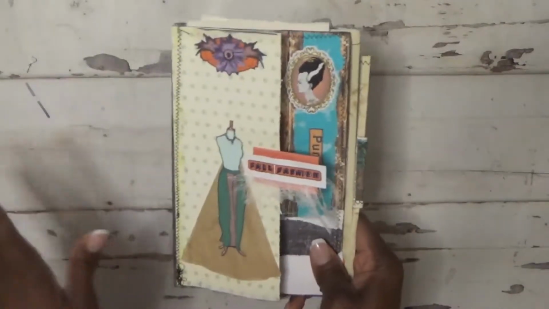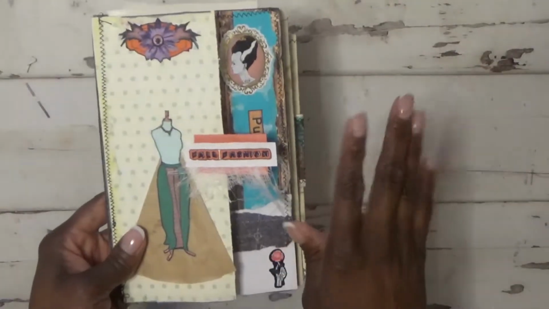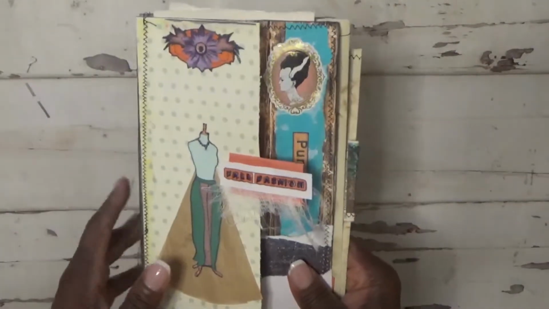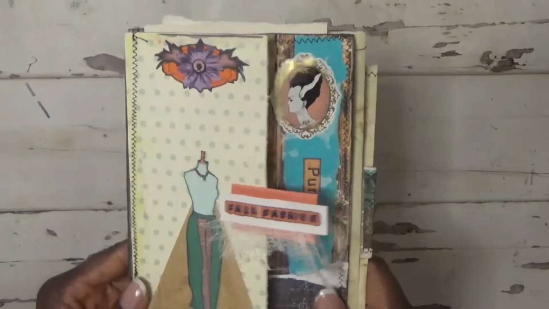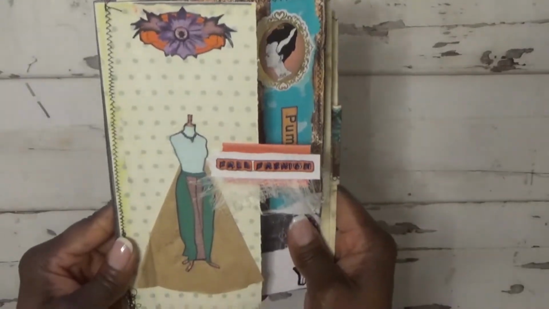And it has more of a Halloween theme, and it's kind of out of my comfort zone because I usually don't do Halloween stuff. I don't know why, I just don't. But anyway, I decided I'd just go ahead and do that anyway.